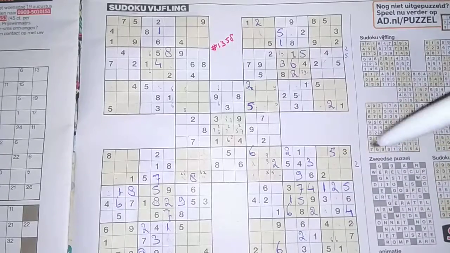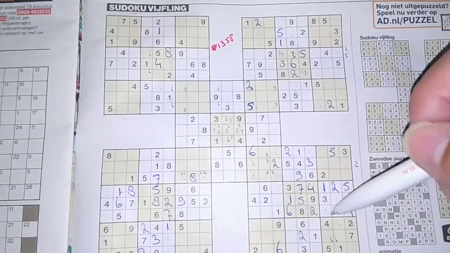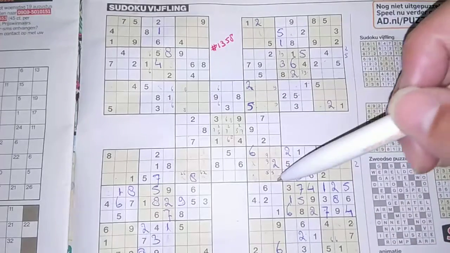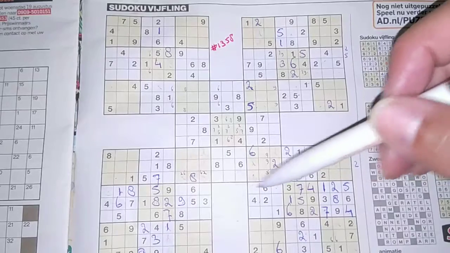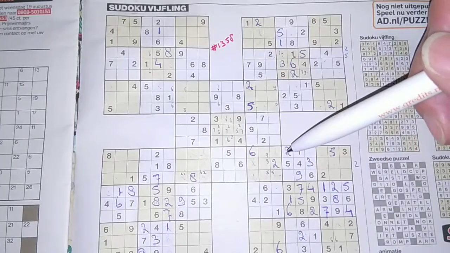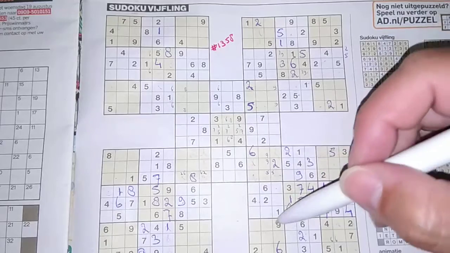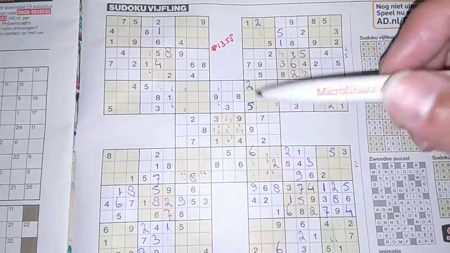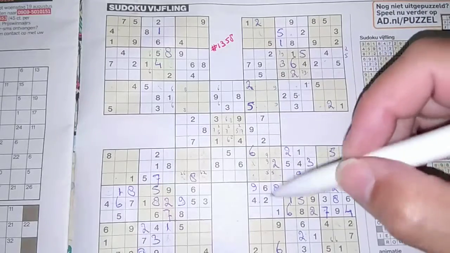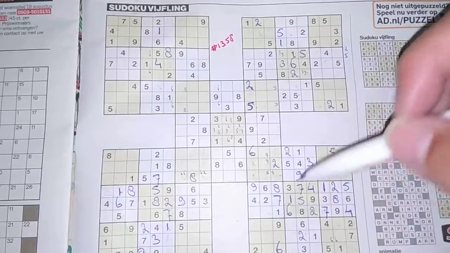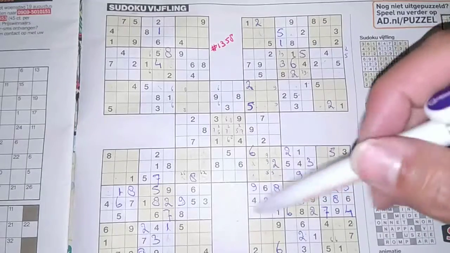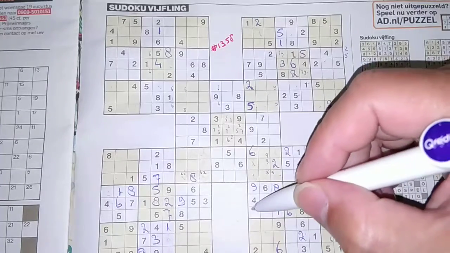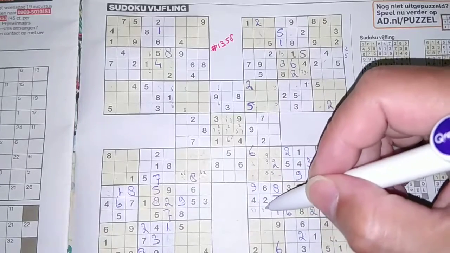7 and 8 are missing in this big square. We have an 8 here, no 8 there. 8 should be here. The 7 goes there. 2 numbers left. The 8 and the 9. We have a 9 here, no 9 there. 9 should be here. The 8 goes there. 1 box left in this row for the number 7. 2 boxes left for the 5 in this big square. 5 and the 3. Let me mark them. It's a pair.